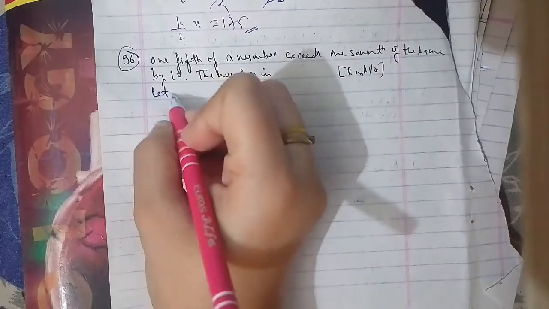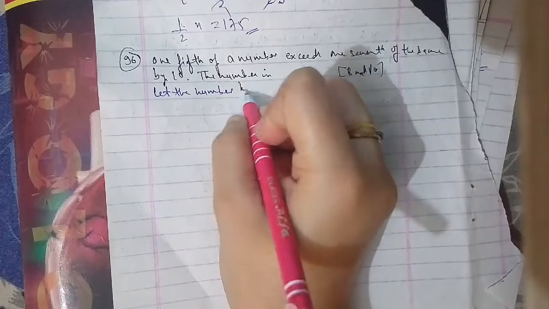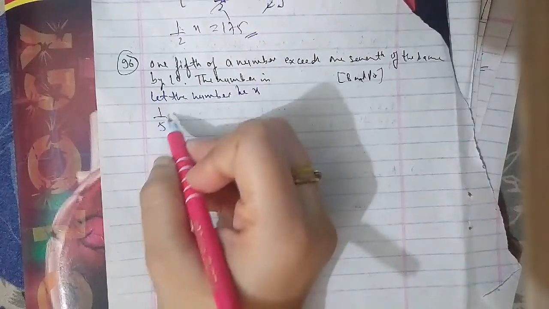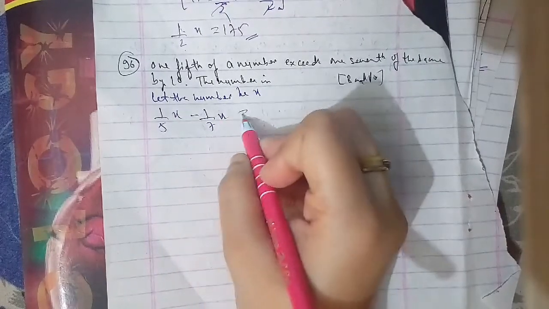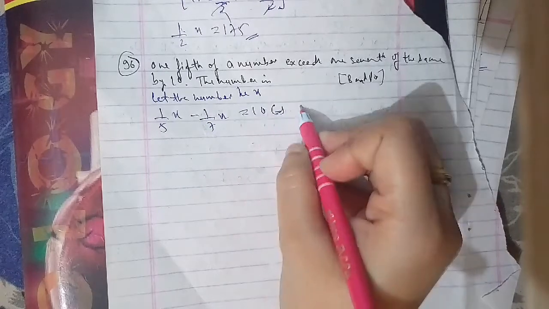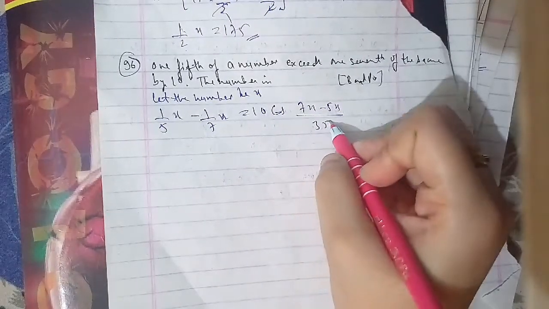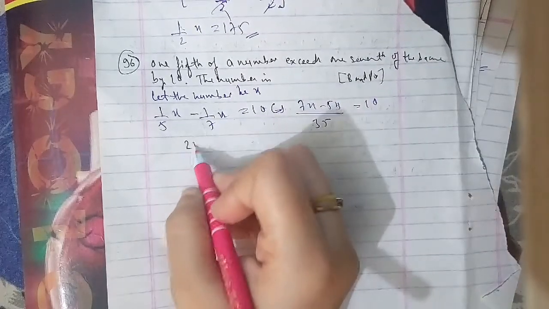So here 2x upon 35 equals 10, which gives x equals 10 into 35 upon 2. 2 ones are 2, 2 fives are 10, 5 into 35, 35 fives is 175. So the answer we'll get is 175 here. That will be the right answer for this as well.